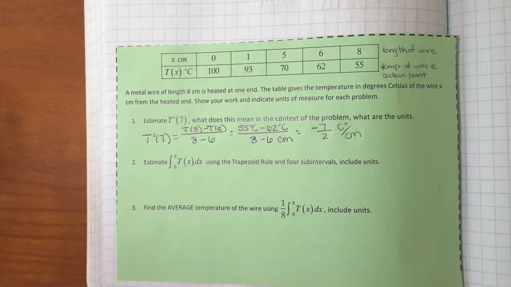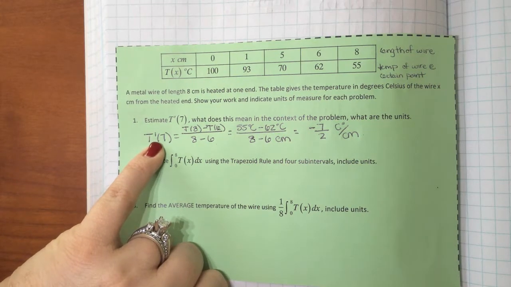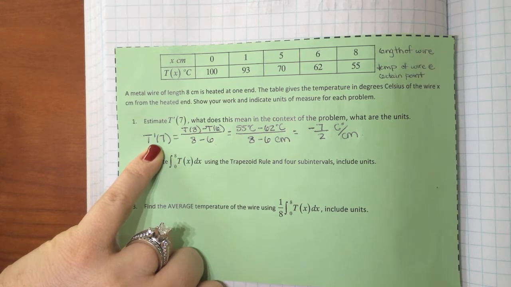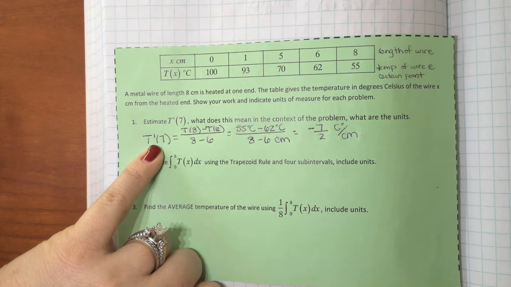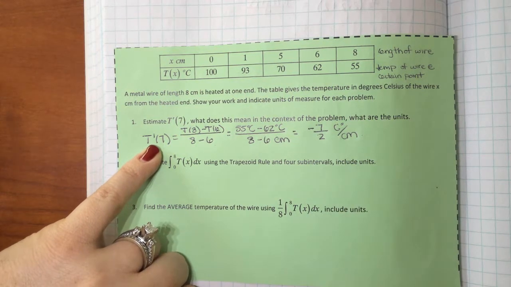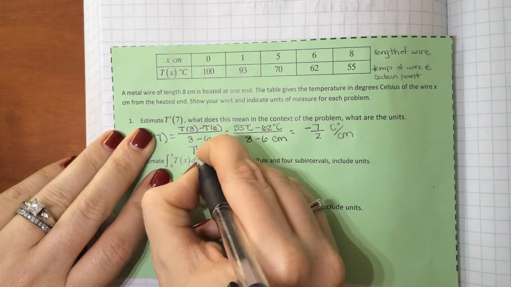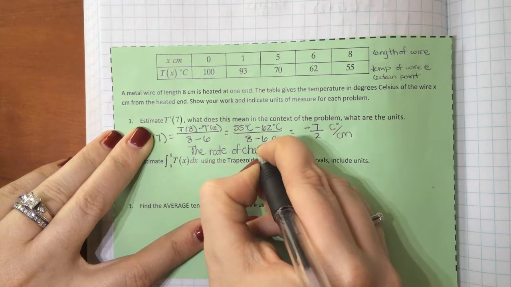So let's go back. What does prime mean? Slope. What's another word for slope? Rate. So we're going to say the rate of change is -7 over 2 when x is 7. Okay? So, the rate of change, and don't say it's increasing or decreasing.